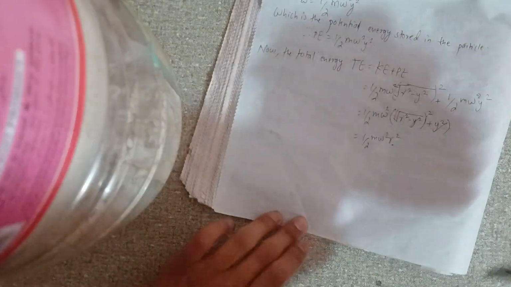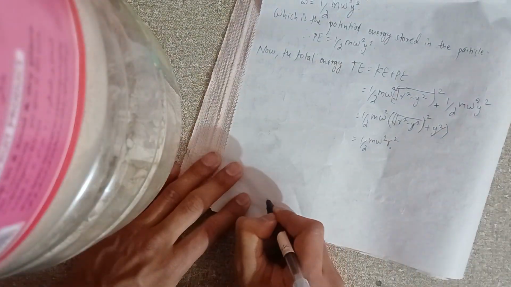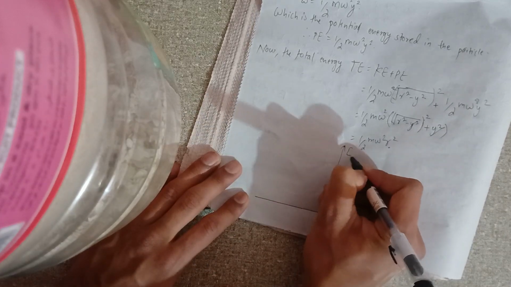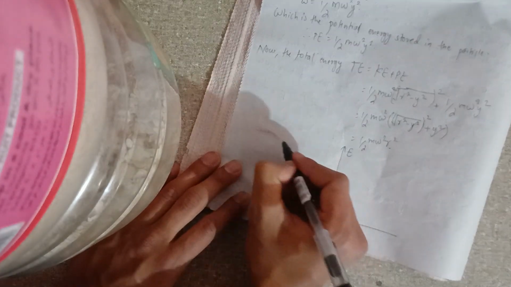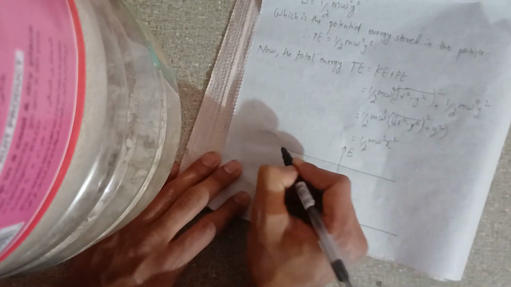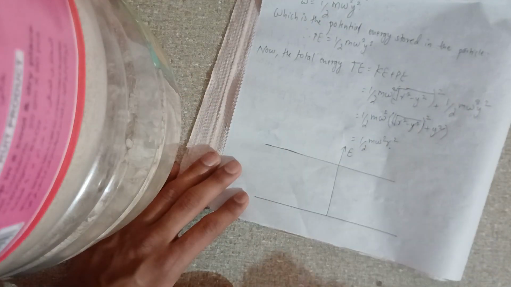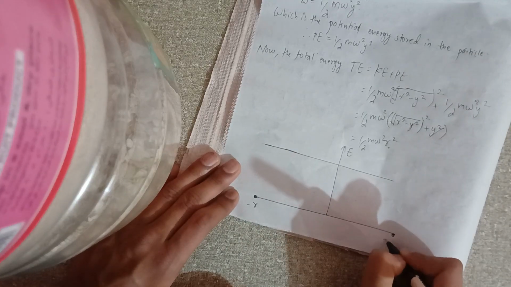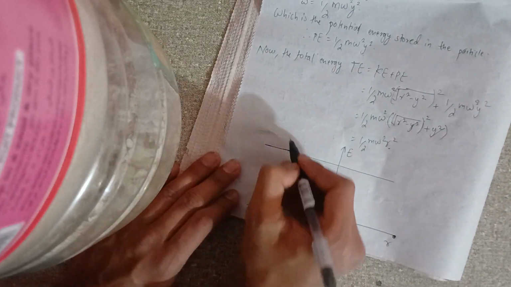Now there is a graph for the energy. Let me draw it for you real quick. It is a very beautiful graph. The energy goes up here, and there is another line like this, a straight line, and this is the point minus r, and this is the point r.